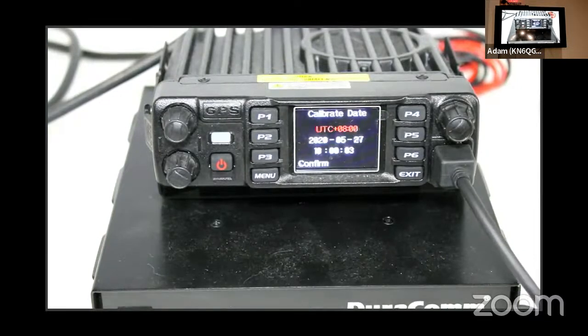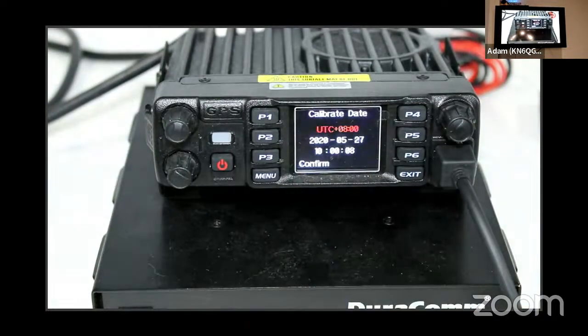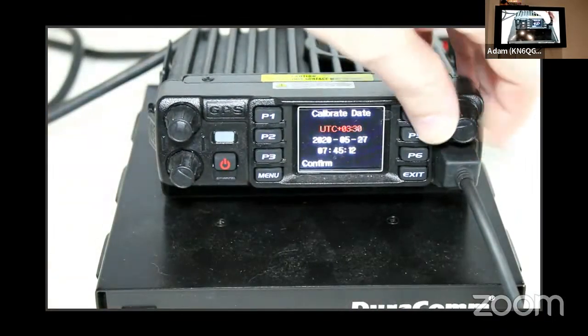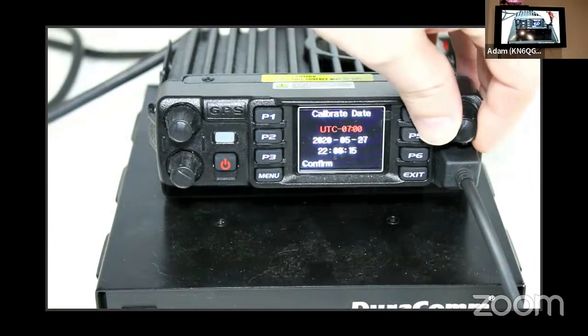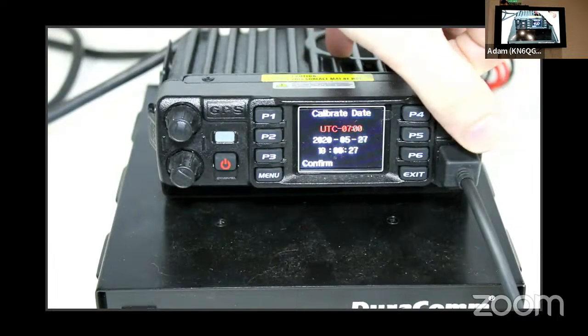All right, so as you can see, we have the date and time. You want to set to the right time zone, obviously. We're not +8, so you're going to want to go to the proper time zone. If you're not sure, you can go online and look. Also, make sure you adjust for daylight savings. So I believe we're 7 right now.